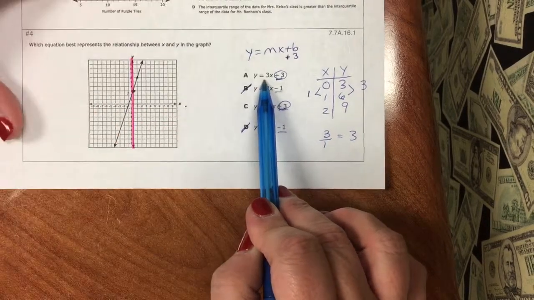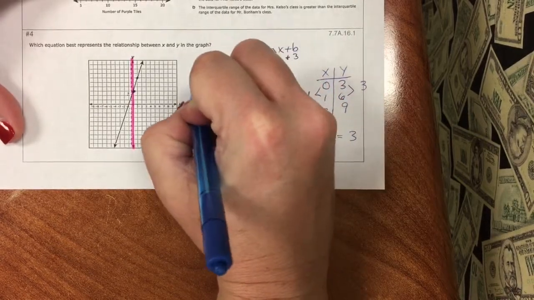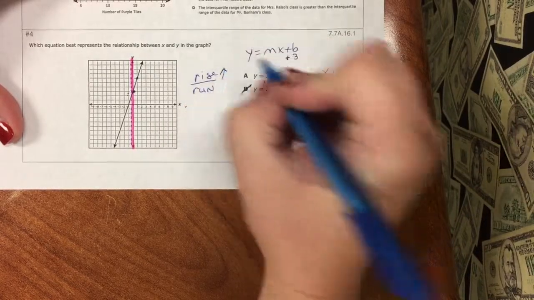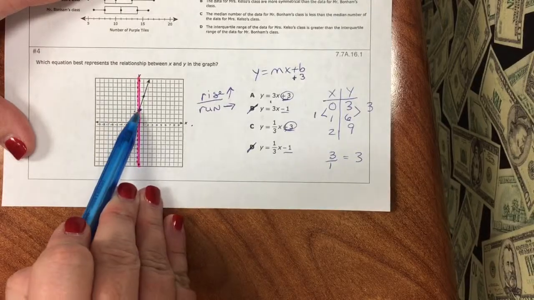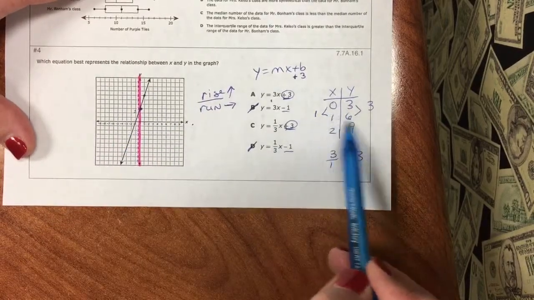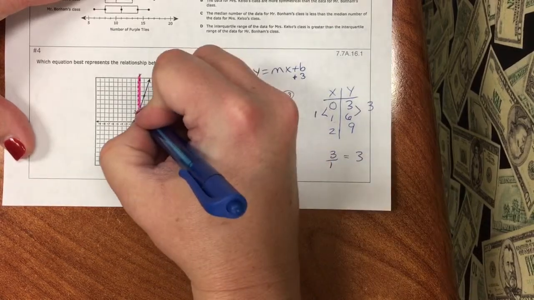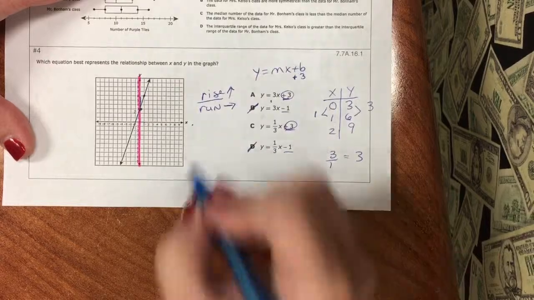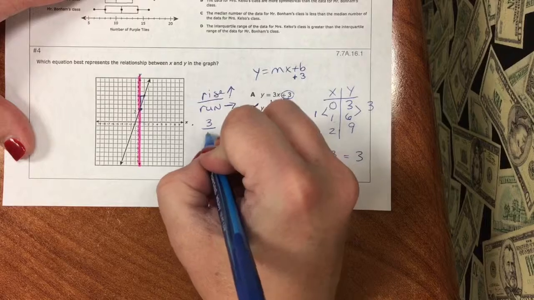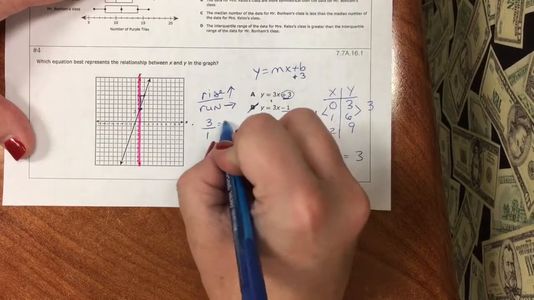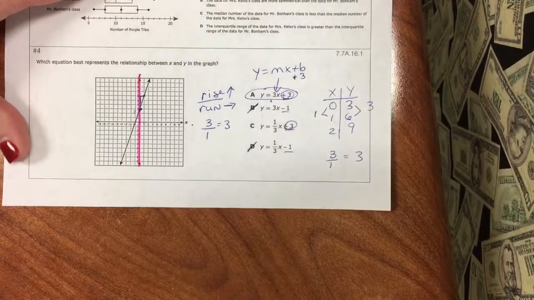Another thing I can do is find the rate of change by doing the rise over the run. The rise is how many up I go, and the run is how many over I go. I would take those first 2 points, the 0, 3 and the 1, 6, and see how many up I'm going. Going up from 3 to 6 is 3 places, and going over from 0 to 1 is 1 place. That gives me 3, which again is A.